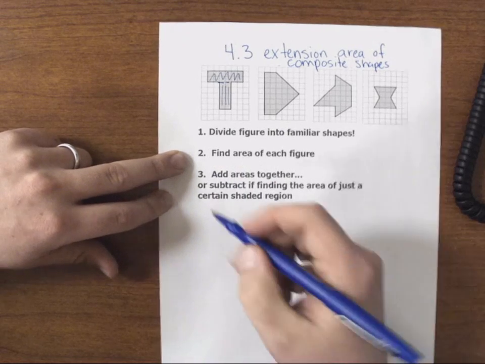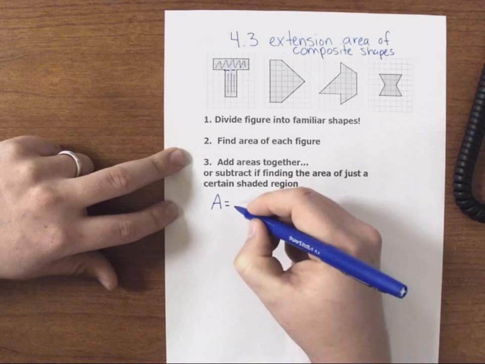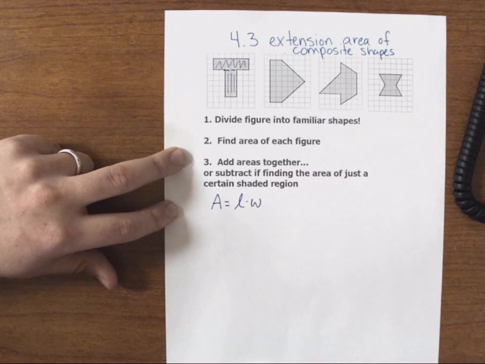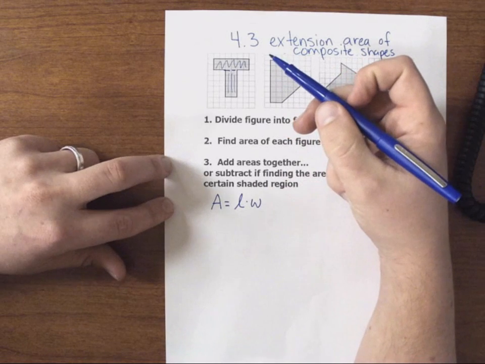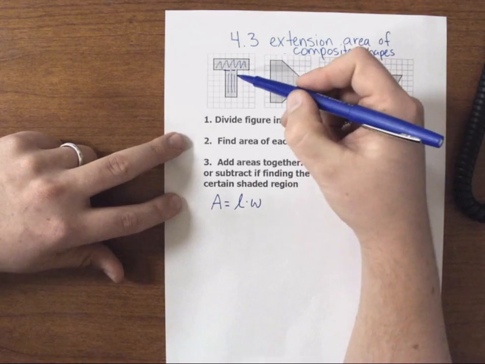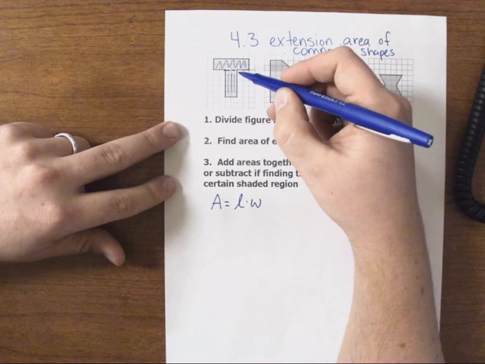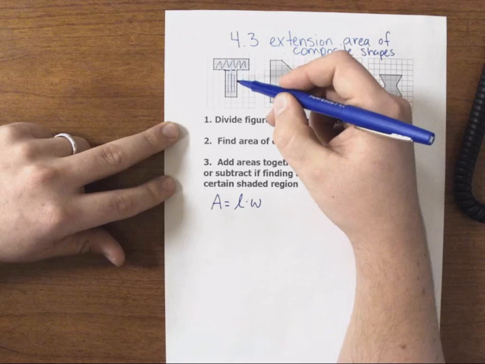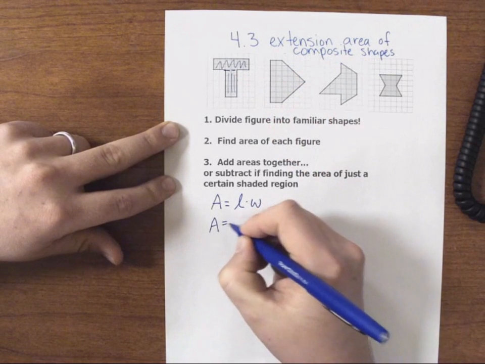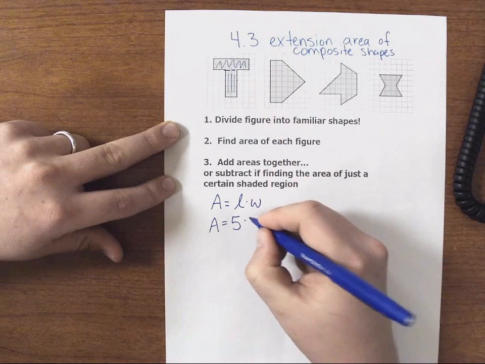Well, we know that the area formula for a rectangle is just A equals L times W, length times width. So now all we have to do is count the length and count the width of each of these figures. So this bottom one is going to be 1, 2, 3, 4, 5 as a length, and my width is just 2.